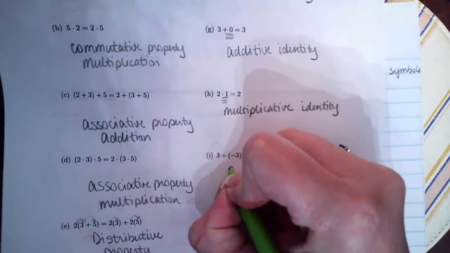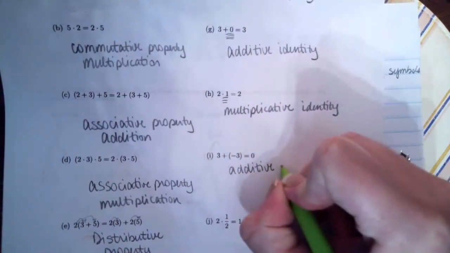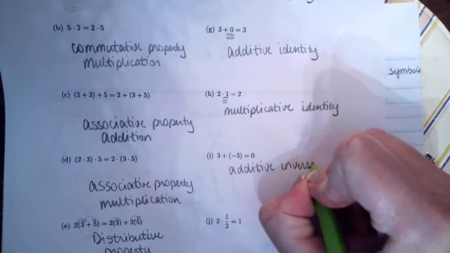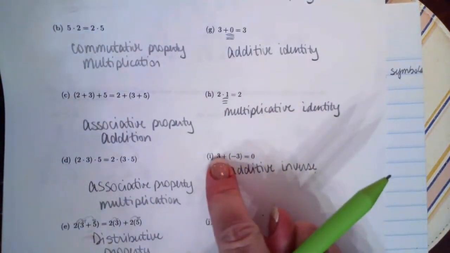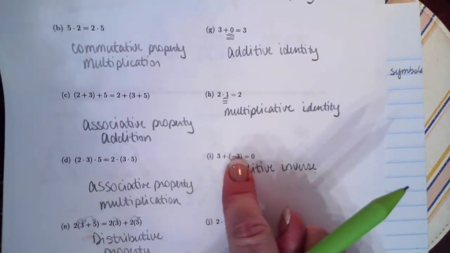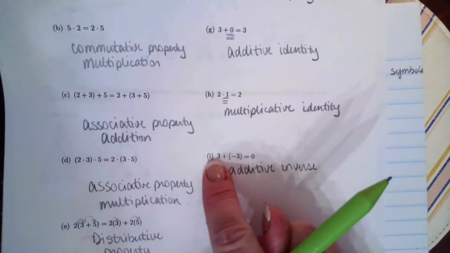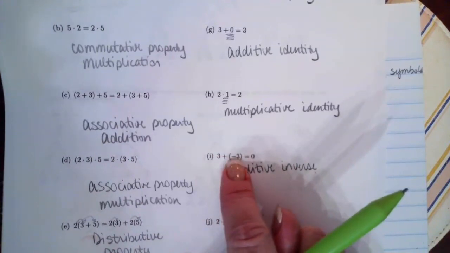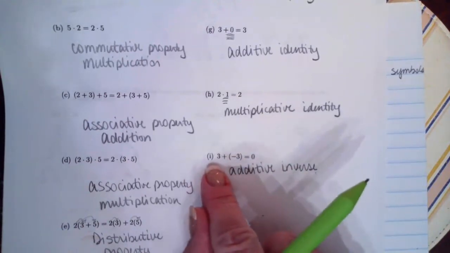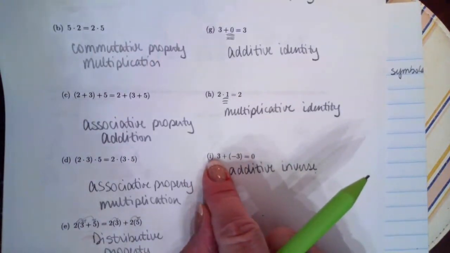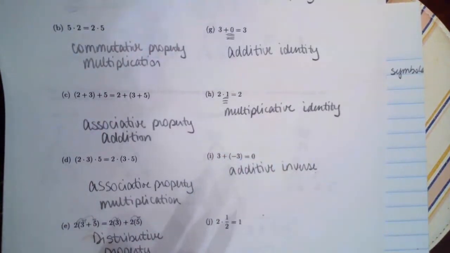So this is the additive inverse. It's the additive inverse because I just take 3 and change its sign and I get 0 for an answer. So take this number, whatever it is, and change its sign, add it together, and you'll get 0. So if this was negative 175, plus positive 175 would give you 0.